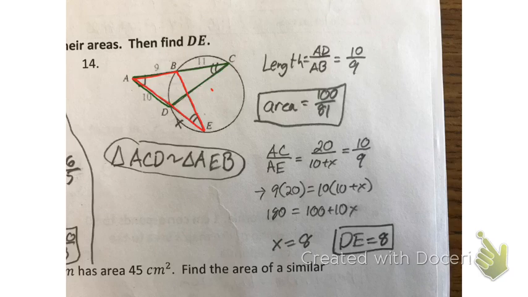Well, our length ratio would be AD matches up with AB. In other words, AD is the same ratio as AB, so it's just 10 over 9 because those are our corresponding sides. So our scale factor, our length ratio is 10 over 9, which means my area ratio is that squared. That'd be 100 over 81. That was one of our questions.